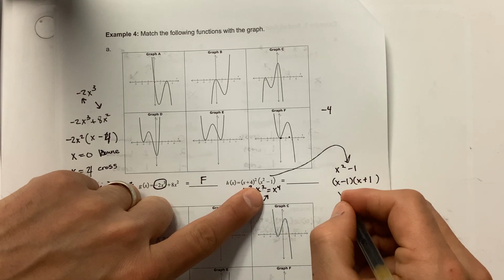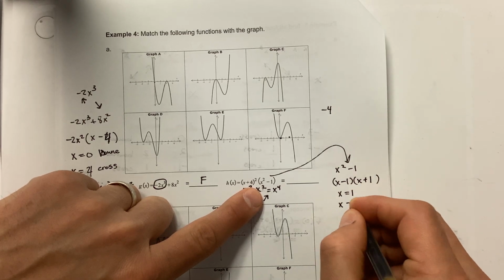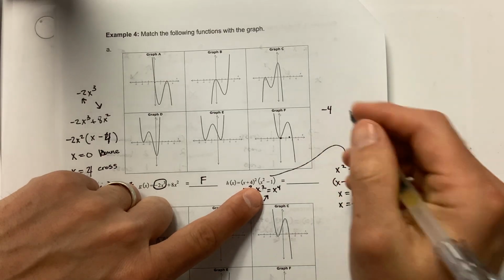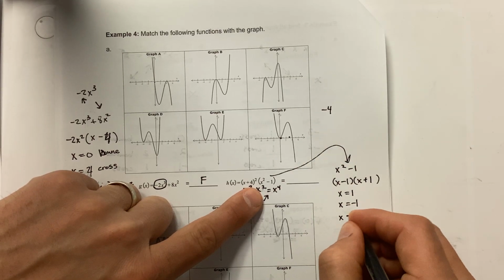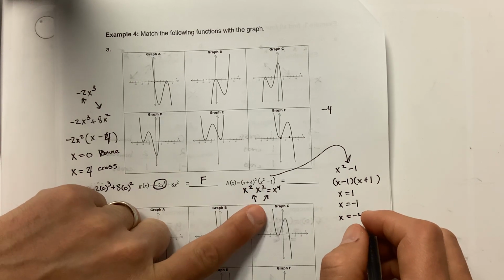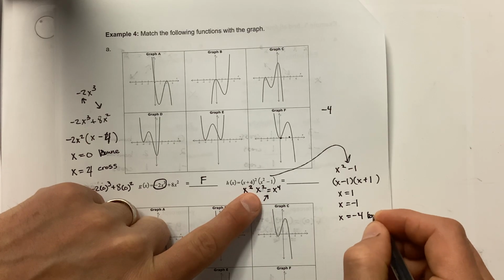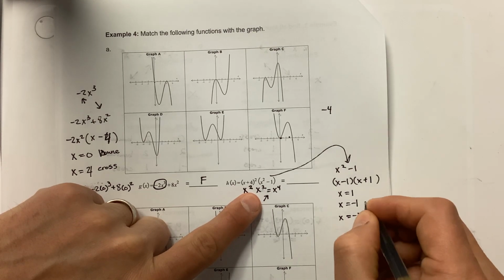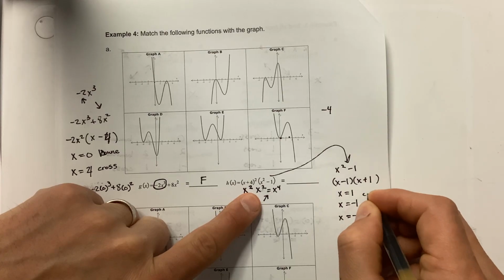So we have the solution here of 1, the solution here of negative 1, and the solution here of negative 4. So this one actually has 3 solutions. They both go up. The 4 here is going to be a bounce, and both of these are crosses.